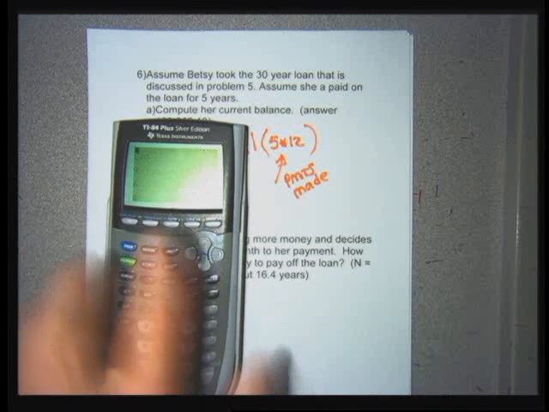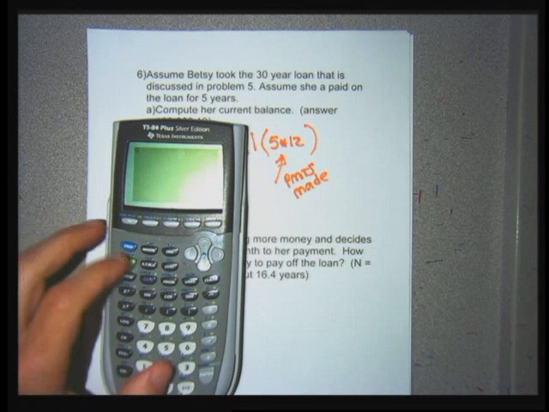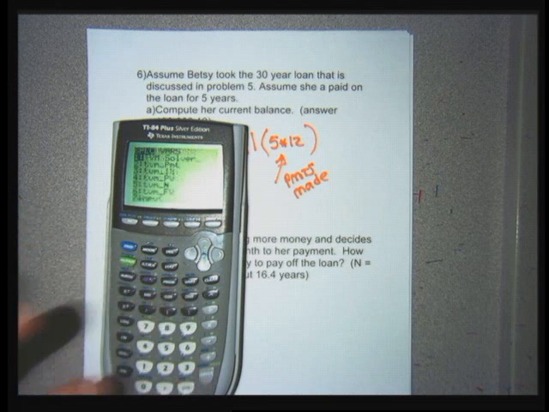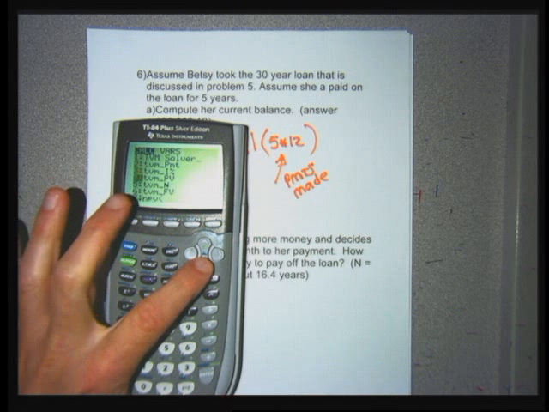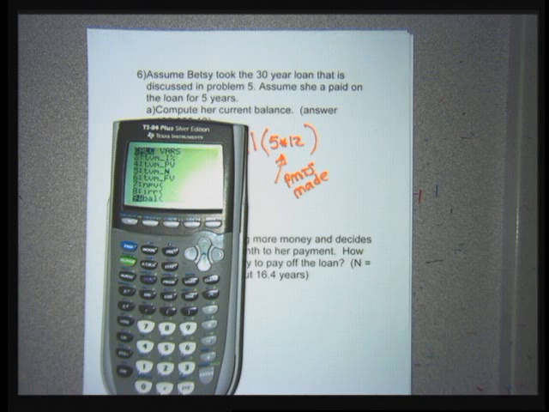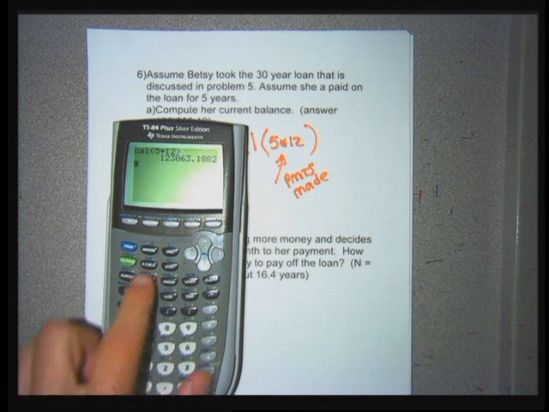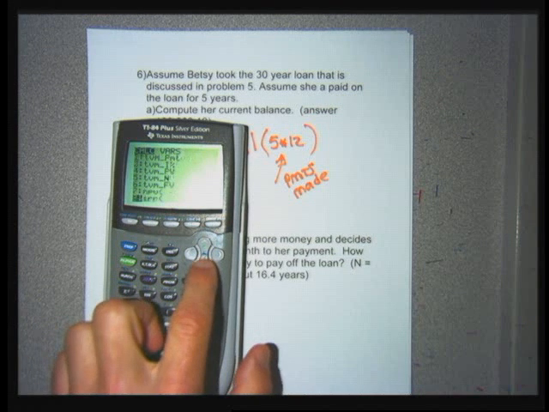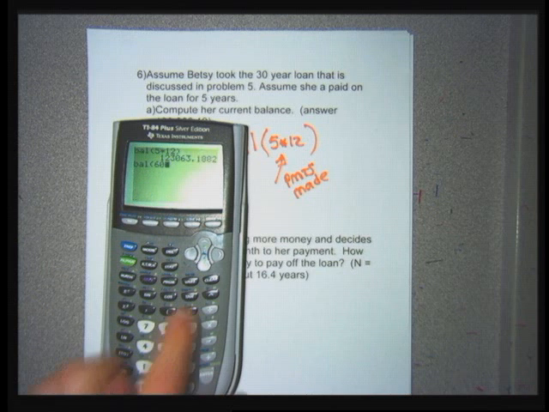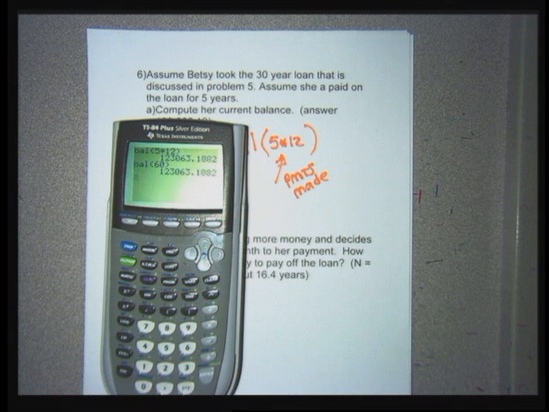To figure out the answer to 6A, I'm assuming I just did 5C. I'm going to hit my apps button, I'm going to enter on finance, and instead of going into the TVM solver, I'm going to run down and find the BAL, which on my calculator is hidden on number 9. I go BAL, and I go 5 times 12 and do a parentheses. Or I could have gone apps, finance, BAL, and typed in 60. Get exactly the same amount, because 5 times 12 is 60. If I did BAL 5, that would compute the balance after 5 months as opposed to 5 years. So I needed to convert the 5 years that she made her payments into months. And 5 years is 60 months.